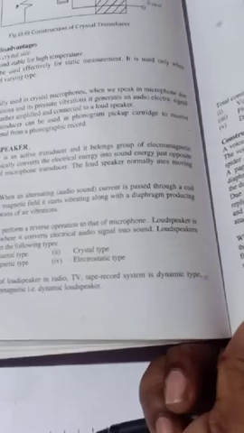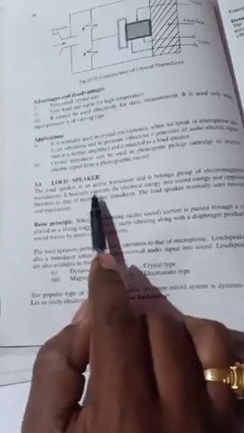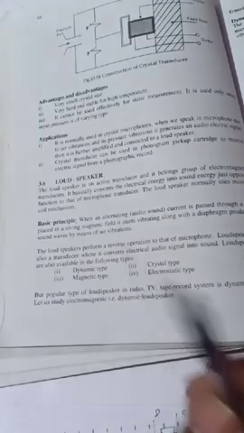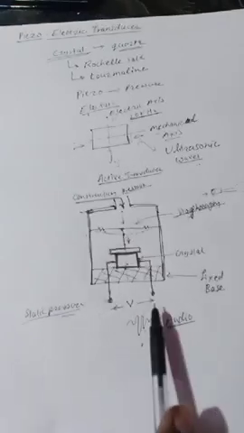Okay, so the next one is a loudspeaker. In our next lecture, we are going to see the loudspeaker. So I am making small lectures because I don't want you to get bored because of long lectures. Okay, so let us stop here.